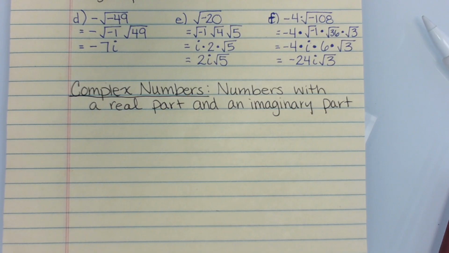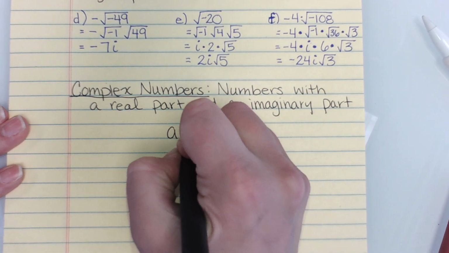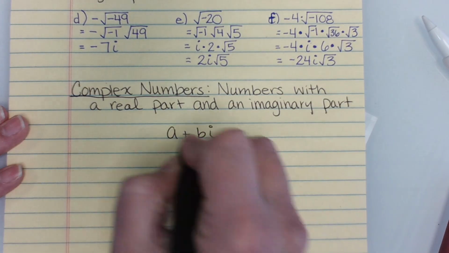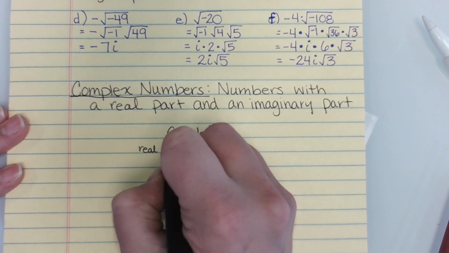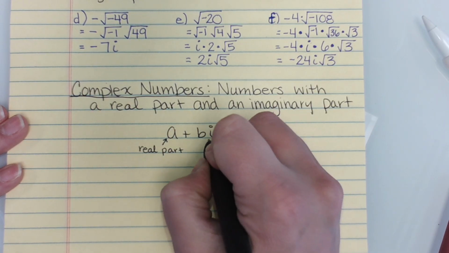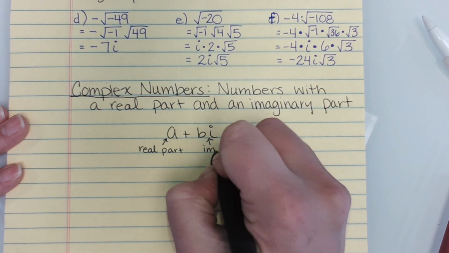It fits in the complex numbers, but technically it's pure imaginary. If there's no imaginary part, it's just a real number. A complex number generally is written in the form of a plus bi, where a is just a placeholder for the real numbers. It's the real part. And the bi is the imaginary part.